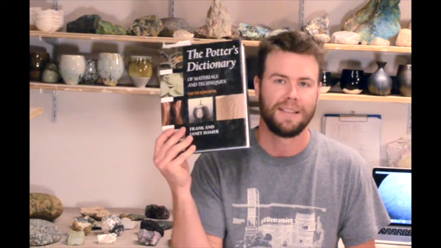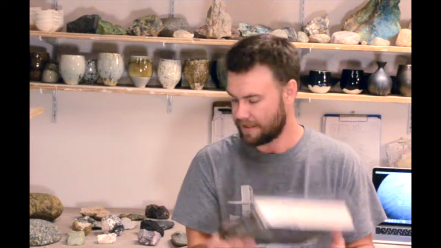My other very early editions: Robin Hopper, The Ceramic Spectrum, and Daniel Rhodes, Clay and Glazes for the Potter. Excellent, excellent books on glazes. More technical, Hamer and Hamer, The Potter's Dictionary. This is a great book to have in the studio.